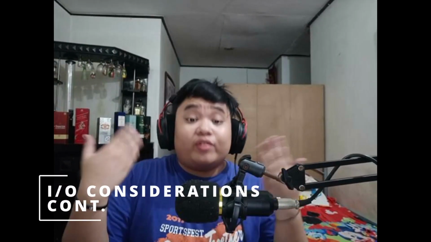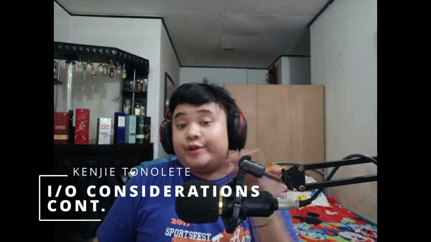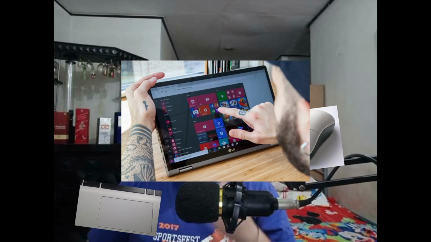For example, for the first part, we have the keyboard, which is an input device that has a very low data rate because it doesn't need a lot of data going inside to the computer, because it just needs to register what kind of keys that we are pressing. And the control is an external software.